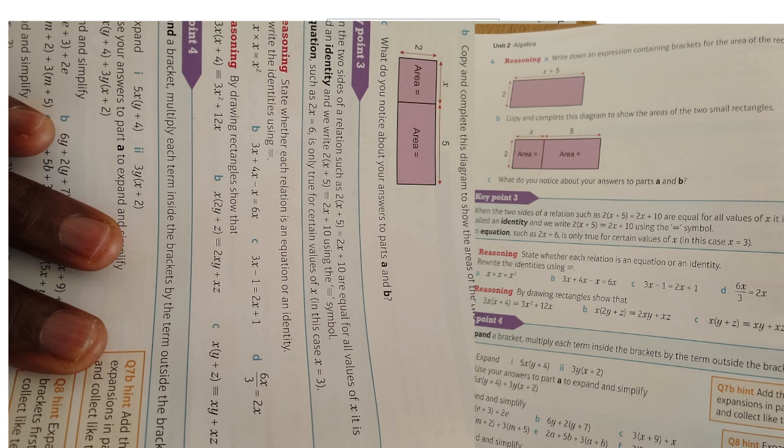Think about this particular question that we have here. The task is to simplify the following. We want to simplify y times y. We're going to simplify 4x times x. We're also going to simplify 3x times y. And finally, we're going to simplify s times r.